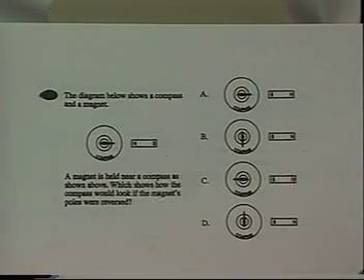Whose is this one? David's. All right. The diagram below shows a compass and a magnet. A magnet is held near a compass shown above. Which shows how the compass will look if the magnet's poles were reversed? A, B, C, or D. All right, so A, B, C, or D. Which one do you think it is?